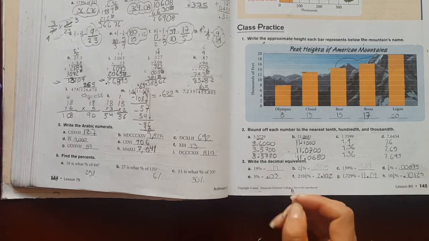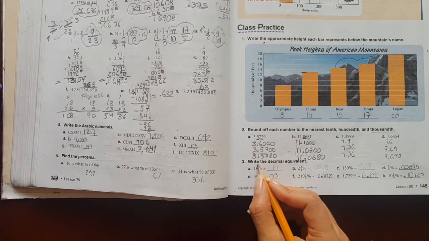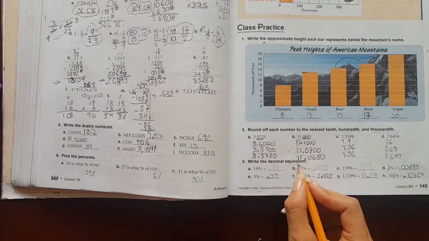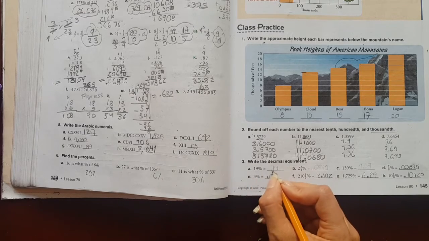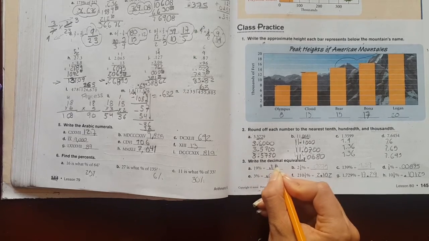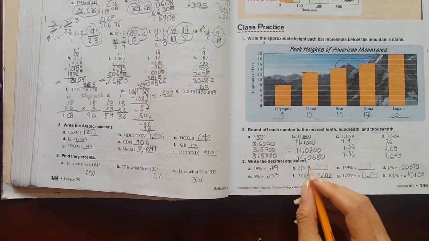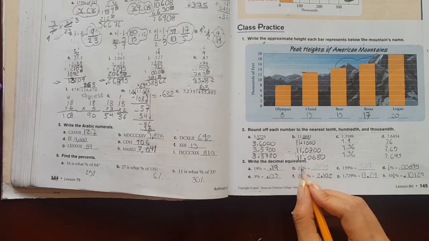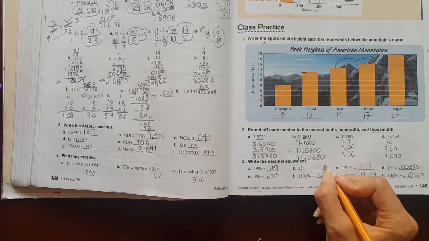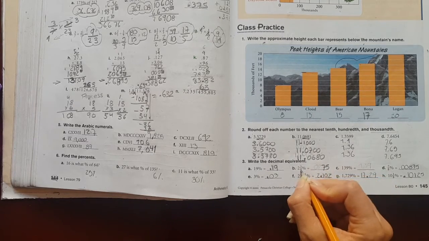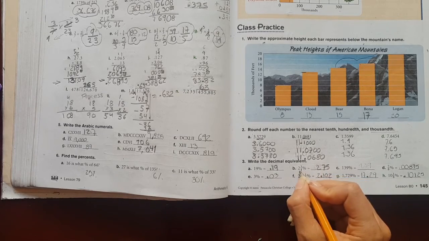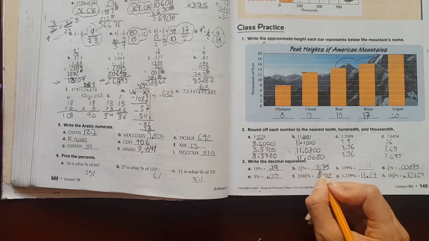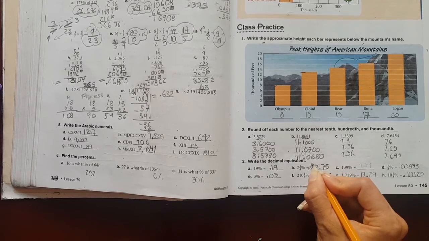Tranquilos que ya les doy un momento para que lo escriban. Here, number 3. Write the decimal equivalent. So, which is the decimal of 19%? 0.19. Yes? Which is the decimal of B? 2 3/4. Remember, 3/4 change to a 75. 3/4 es 0.75. Y pongo el 2. Pero necesito mover el punto a la izquierda 2 veces. 1, 2.